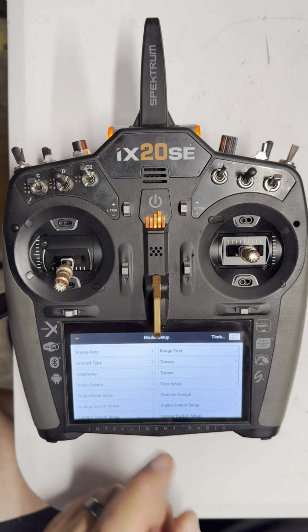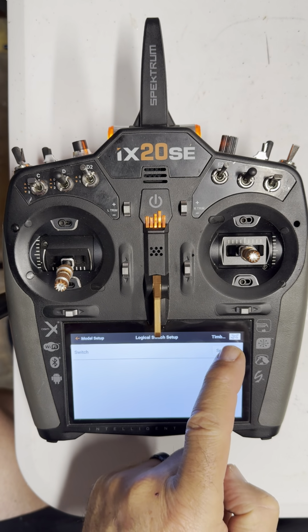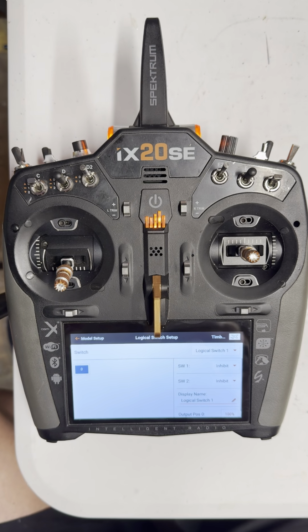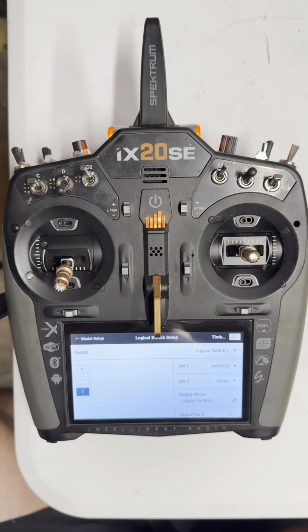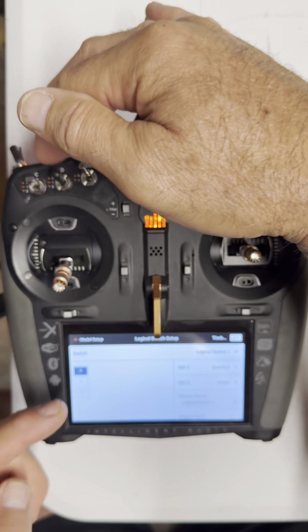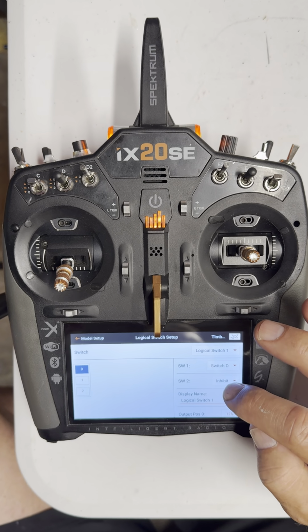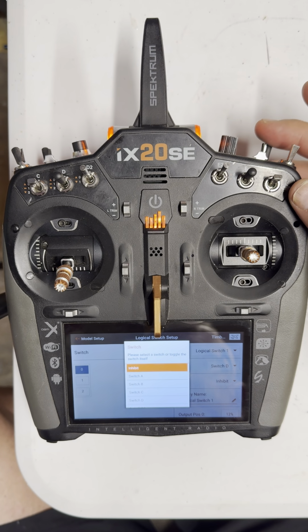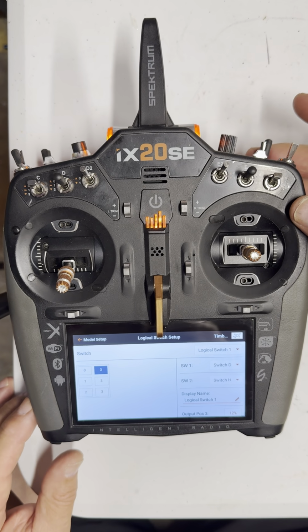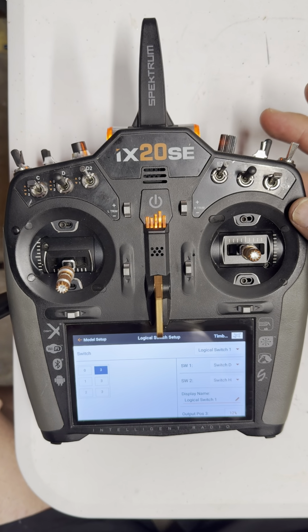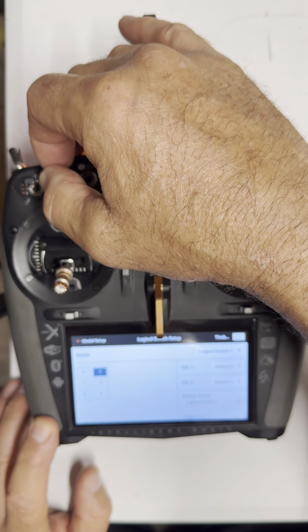Model setup, logical switch setup. You want to select a switch. So first switch I'm using, I want to grab my flap switch, which is D. And you can see positions 0, 1, and 2 get populated. And then my second switch I want to use is my H switch. That populates number 3. So wherever I move my flaps, you can see that it's always going to ask for number 3 position.